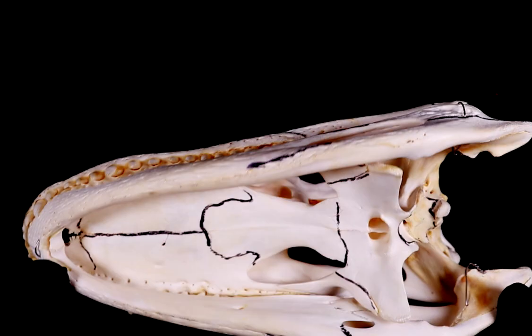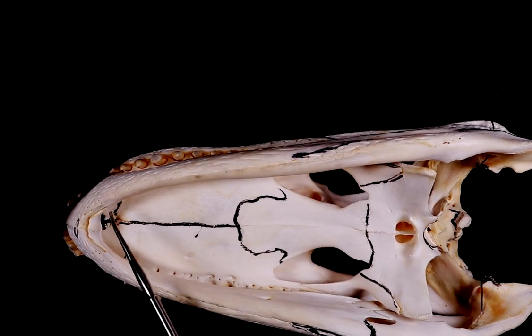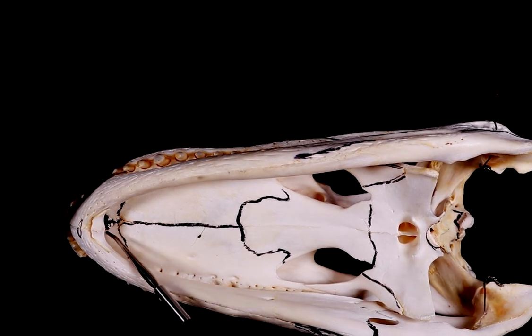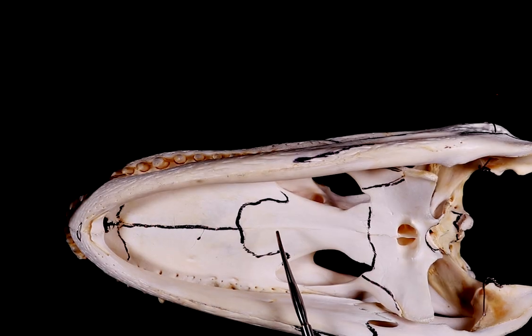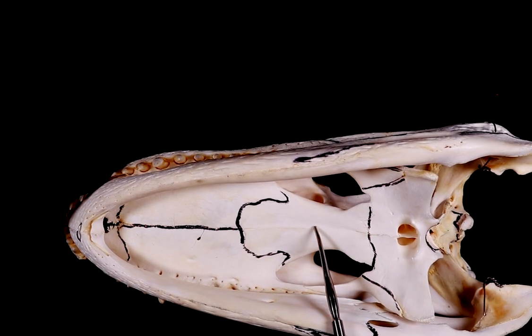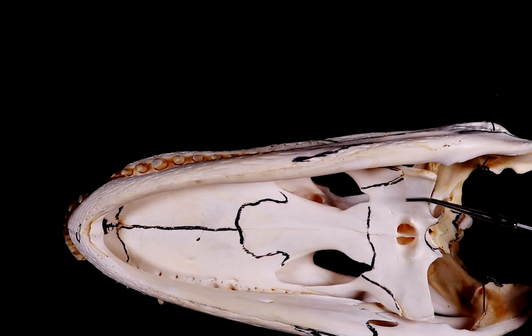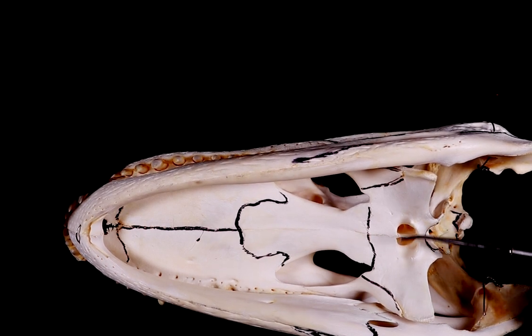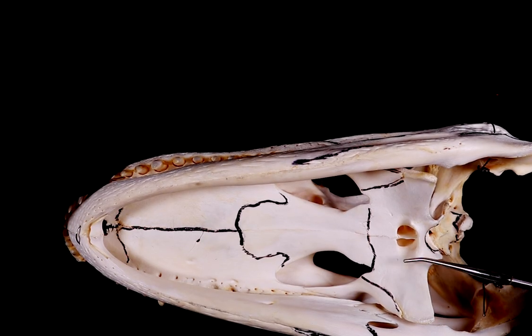All right? Now if we flip this over and we look at a ventral view, we can see up here is the premaxilla. Then here we have the maxilla. So premaxilla, maxilla. Then back here we have the palatine. This is the palatine bone. Okay. Here we can see the pterygoid bone. So this is the pterygoid bone, and it has the internal nares here. Okay, so this is the pterygoid.